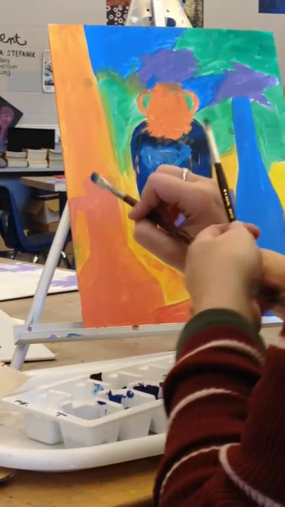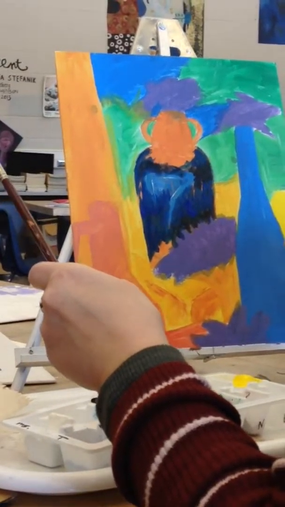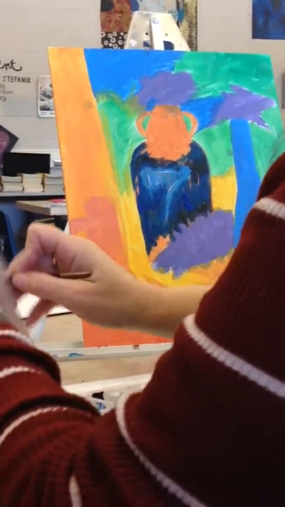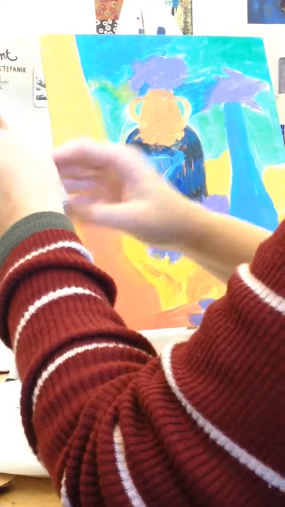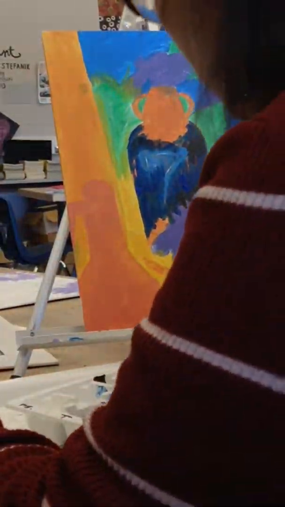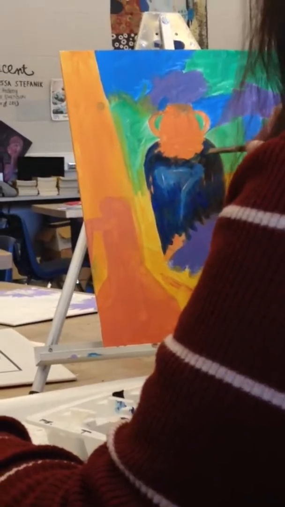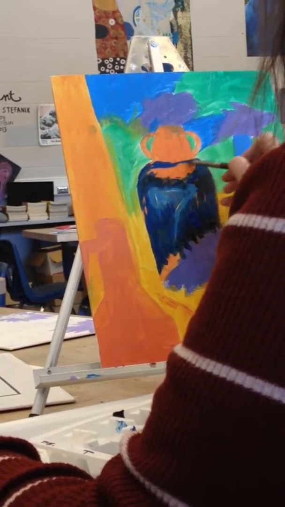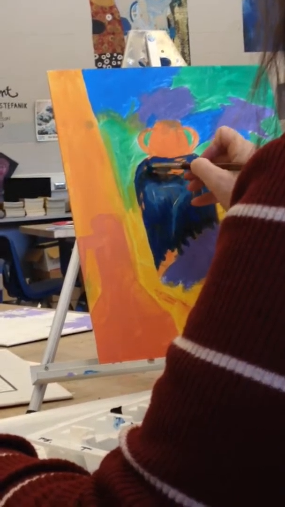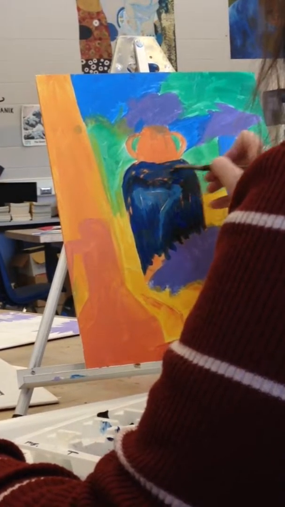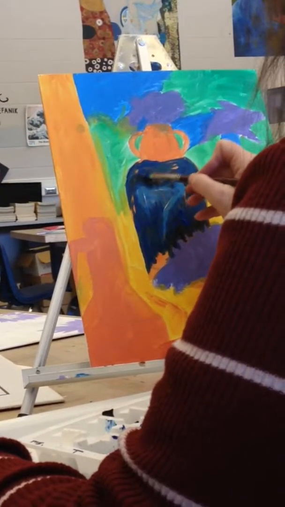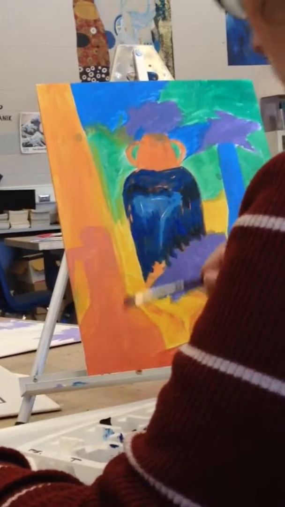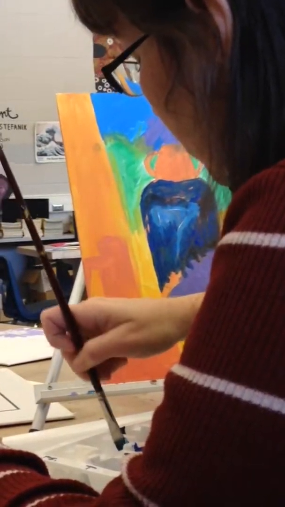Clean out this brush so I can mix. Put some base blue here, and then I'm going to come over this with some lighter values, and I could even use straight white if I wanted to do a lighter value.